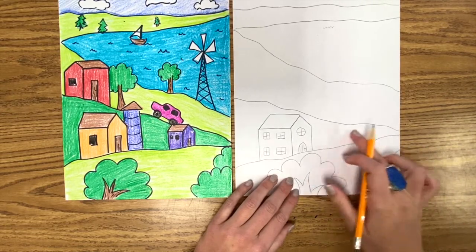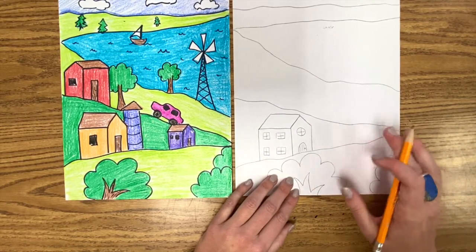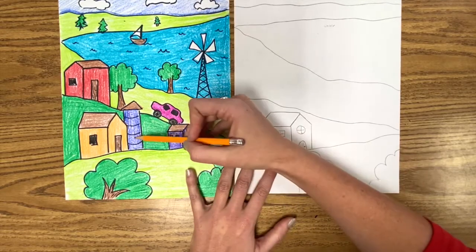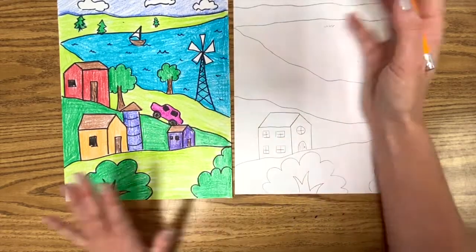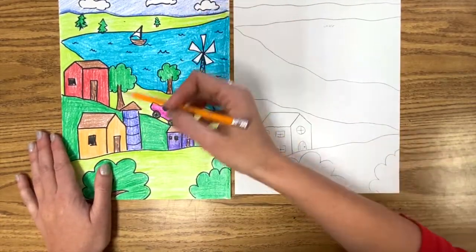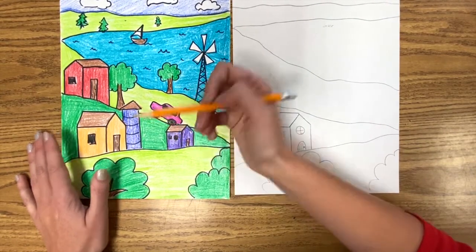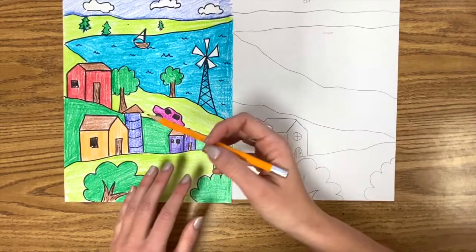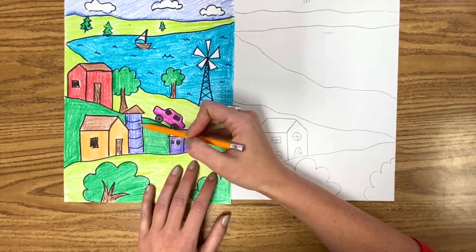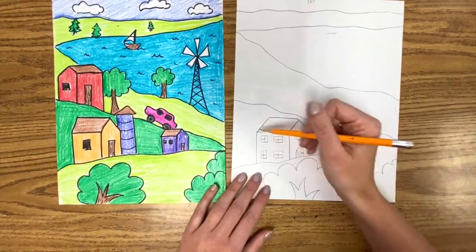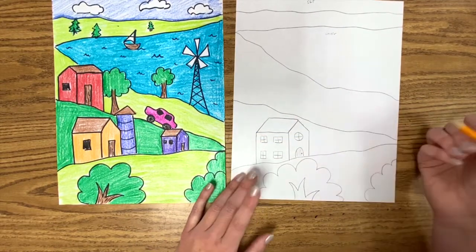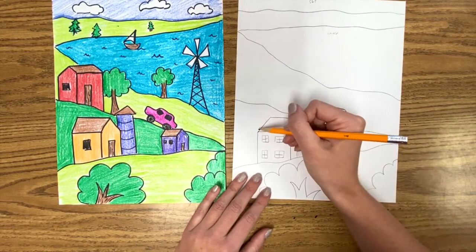If you'd like to draw another building, if you have room, you can. If you'd like to draw, this is called a silo. If you are vacationing in the countryside, this is where people typically store grains. If you're a farmer and you farm a lot of wheat, rice, you've got to put it somewhere. They put them in silos. So if you'd like to add a silo, really pick a place. Like I might just sneak one in over here.